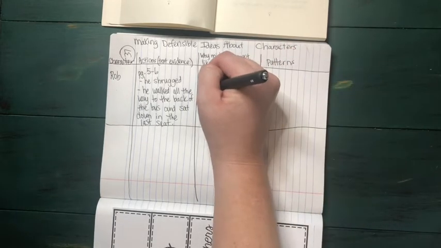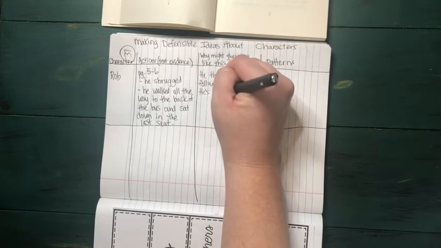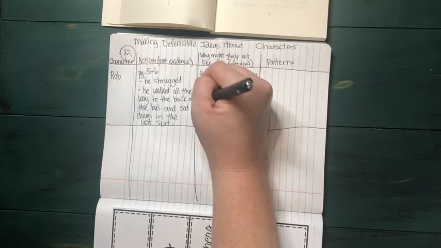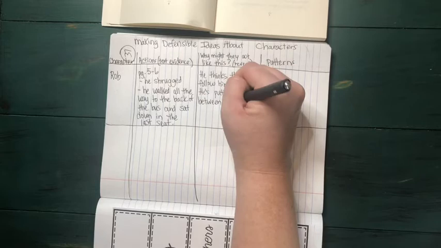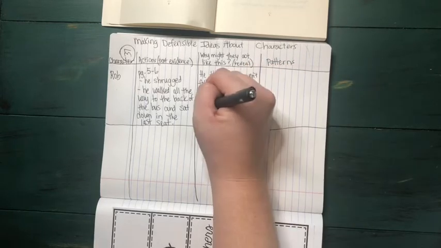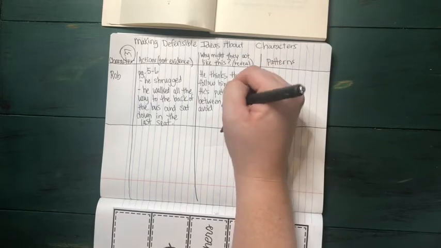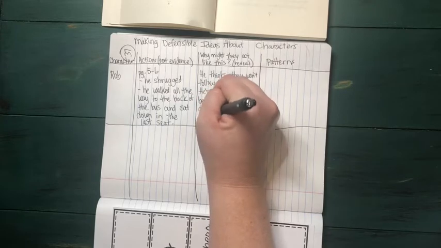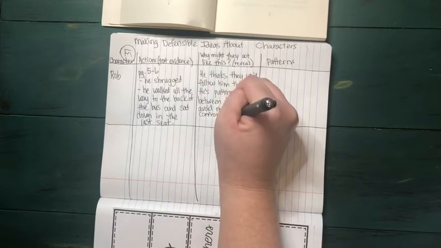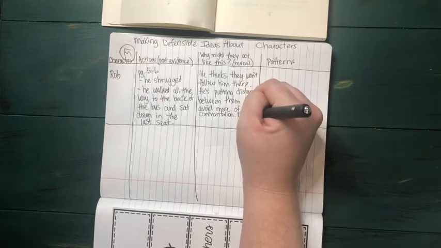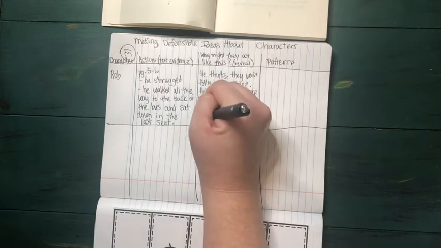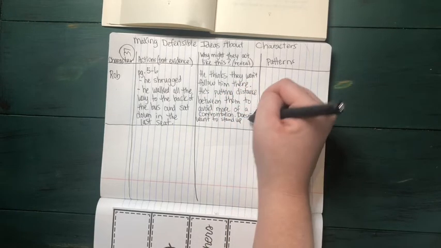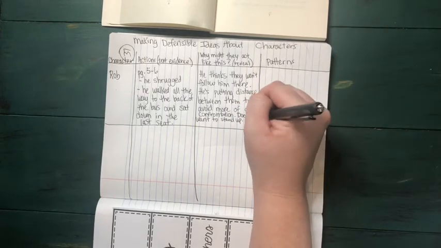And this also helps us to start thinking maybe he's putting distance between them to avoid more of a confrontation, and maybe he doesn't want to stand up to them. This could also maybe reveal that maybe he's afraid.